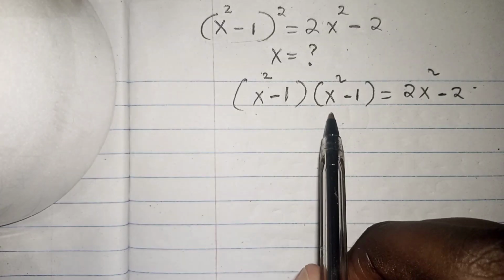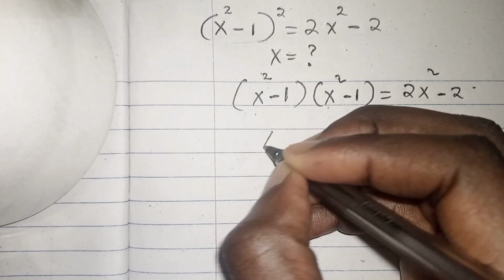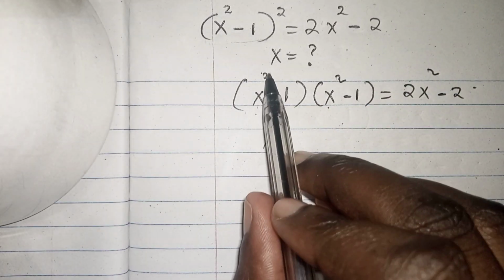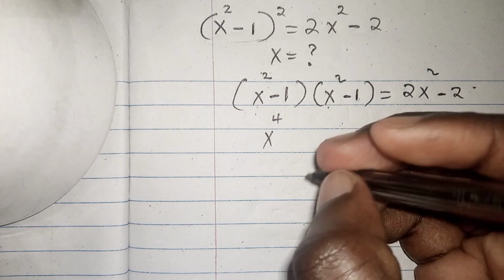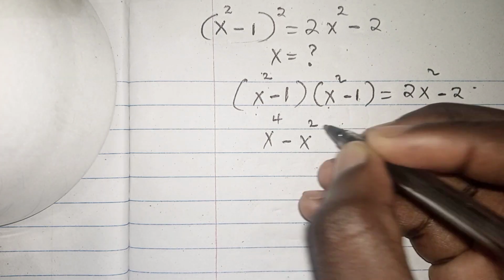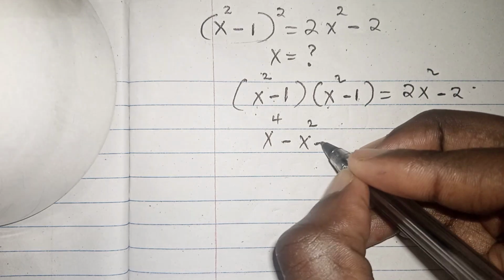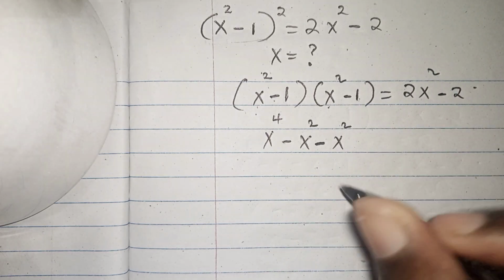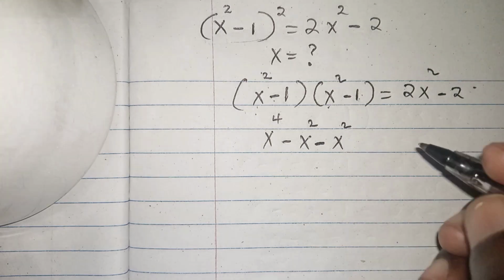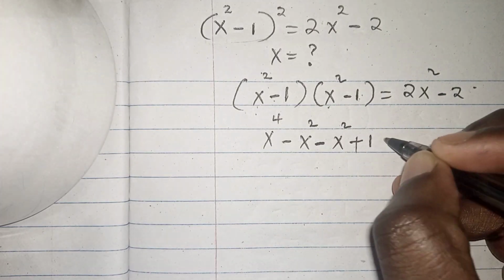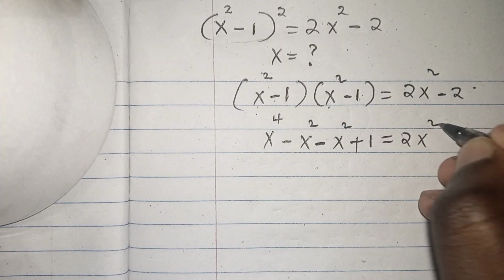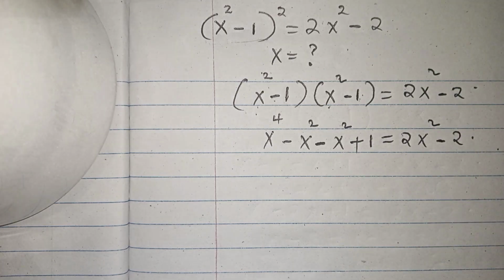So x squared times x squared, this is x to the power of 4. x squared times negative 1, this is negative x squared. Negative 1 times x squared, this is negative x squared. Negative 1 times negative 1, this is plus 1, is equal to 2x squared minus 2.